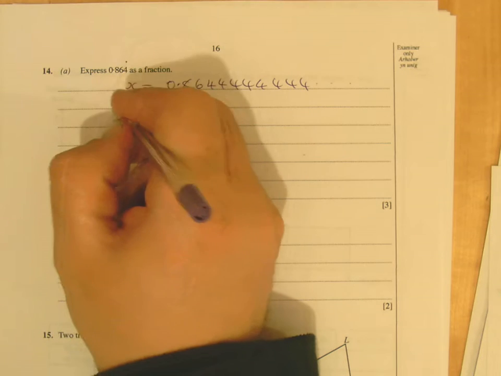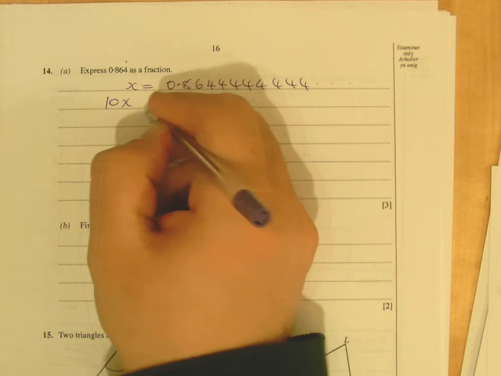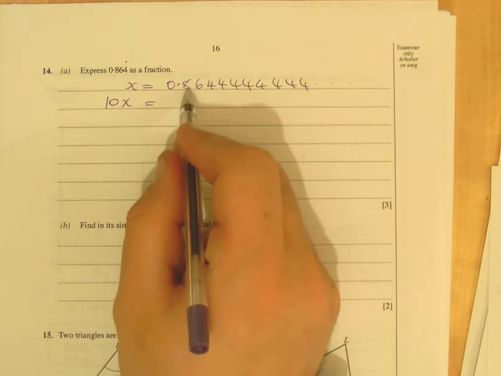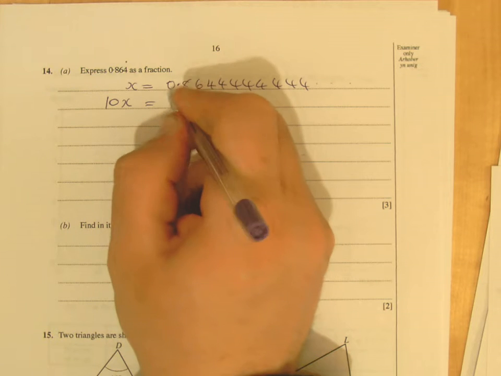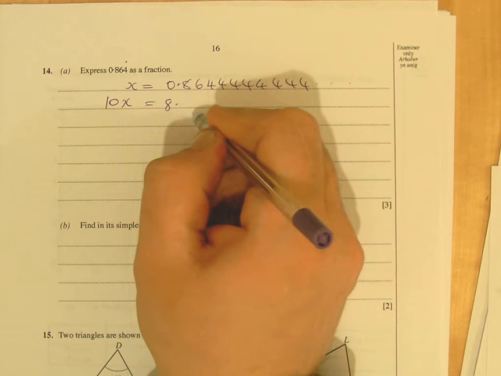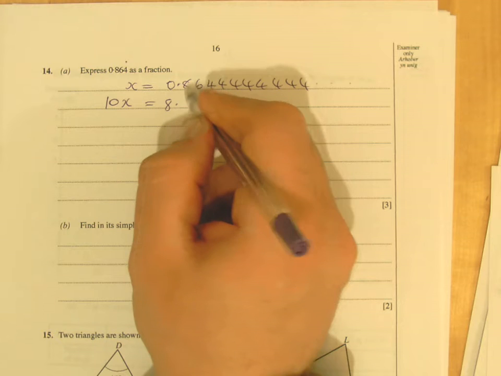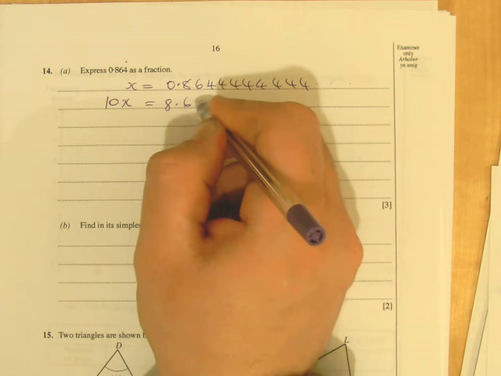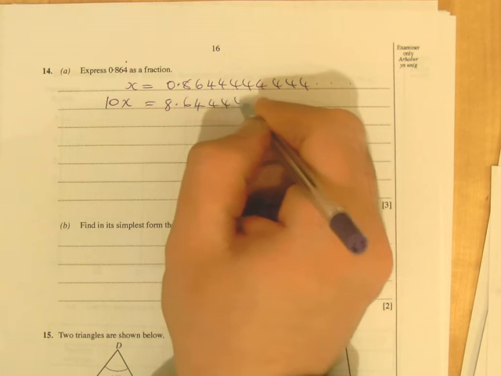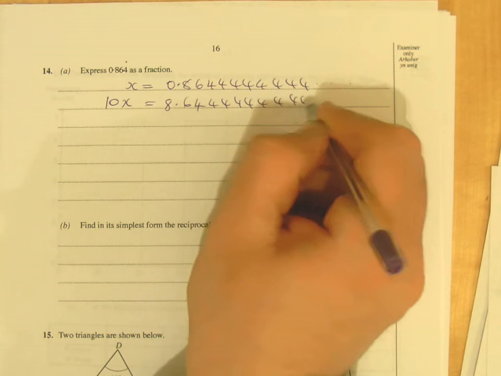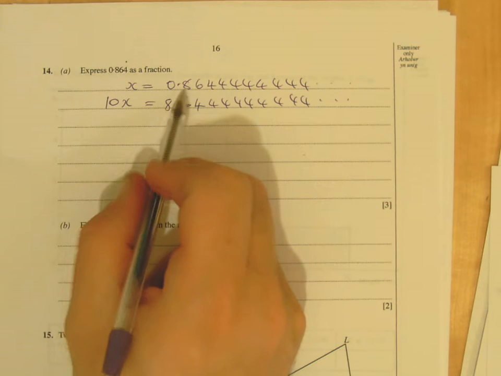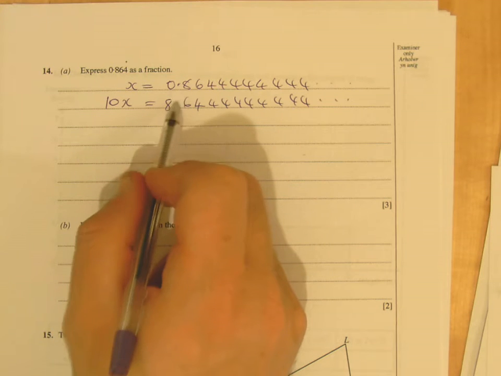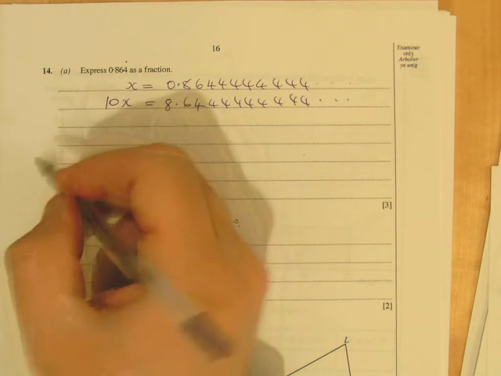Because if you make it 10 times bigger, so we multiply x by 10, the numbers shift up 1, so the 8 ends up going into units, so you end up having that 8 point, everything shifts up 1 place, so the 6 will go here, so you end up having 8.64444. All the 4s move up 1, but there's an infinite amount of 4s, so it keeps going. You compare these then to see if everything's the same after the decimal point, and they're not. So we've got to keep going.